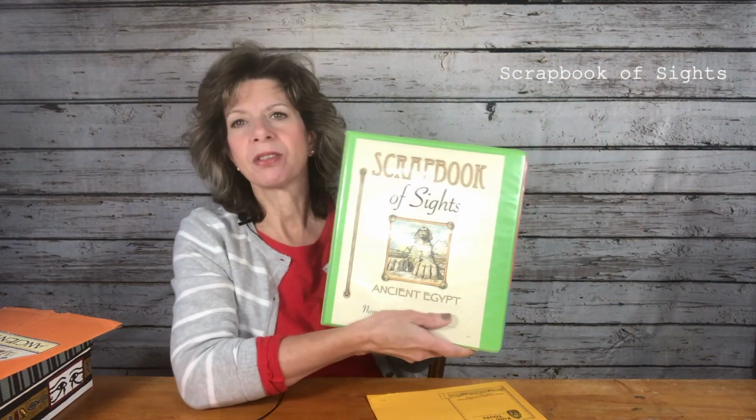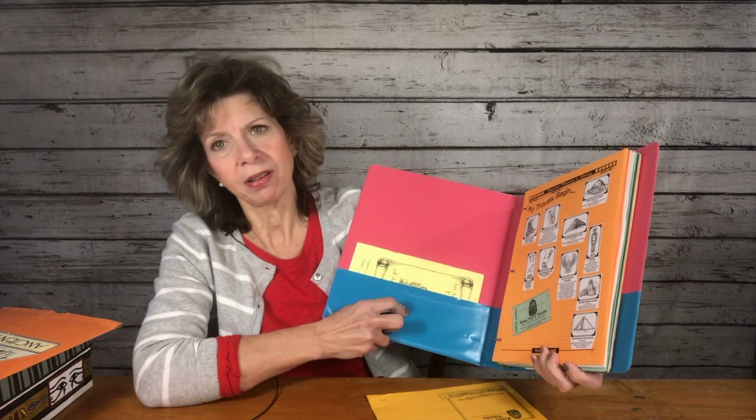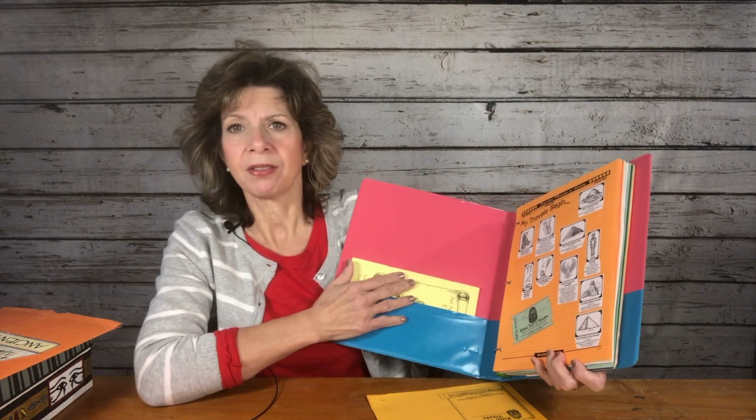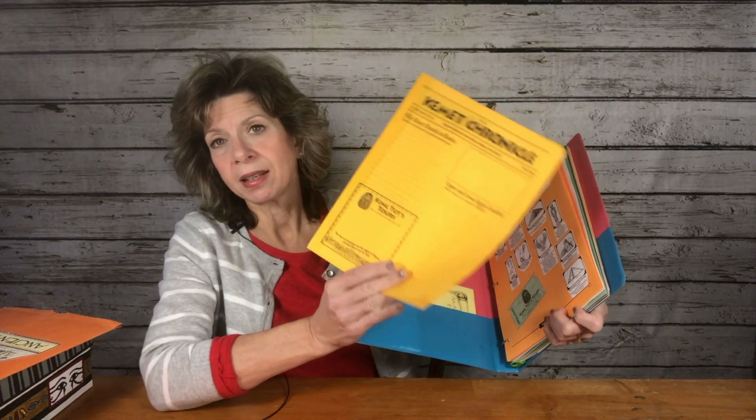Now the next thing I want to show you is what the scrapbook of sights actually looks like. So this is the binder that they're going to be using. When you have a binder, if you can get one that has the pockets inside, this is really helpful because there are other projects that can fit in. Like in this case, the archaeological dig booklet. And then the newspaper will fit nicely in here. The file folder game actually can often fit in these pockets as well.